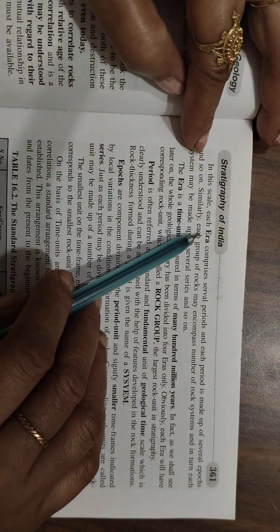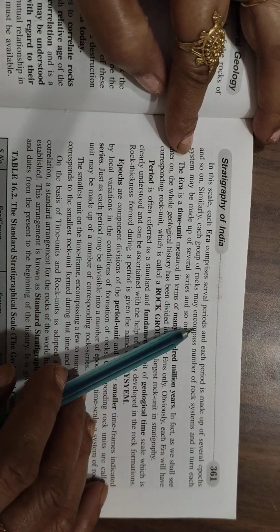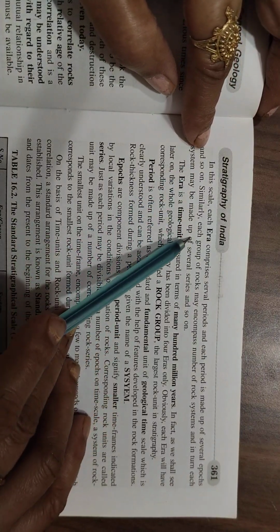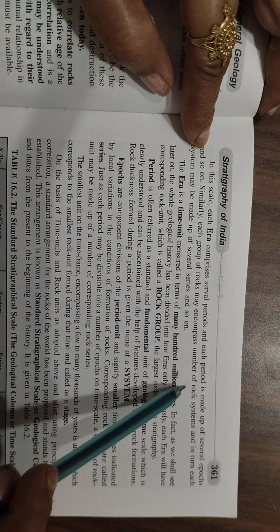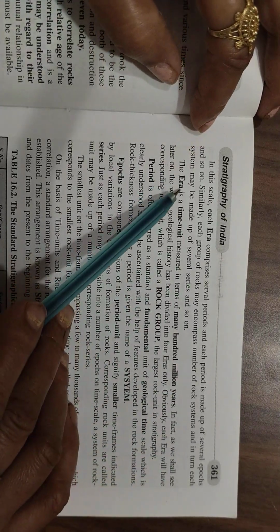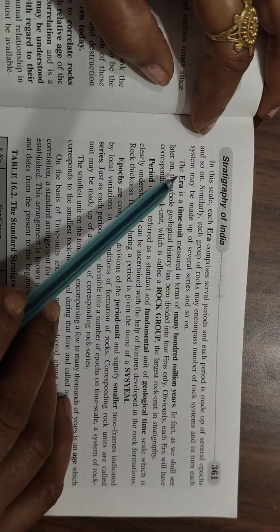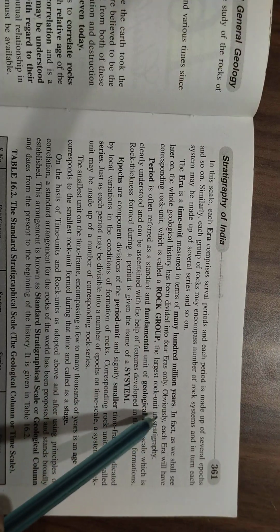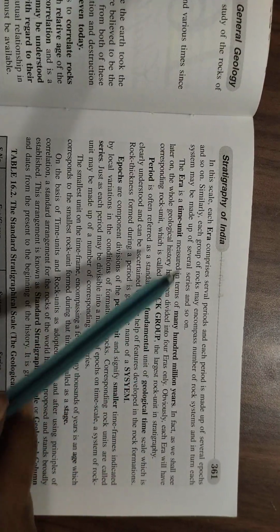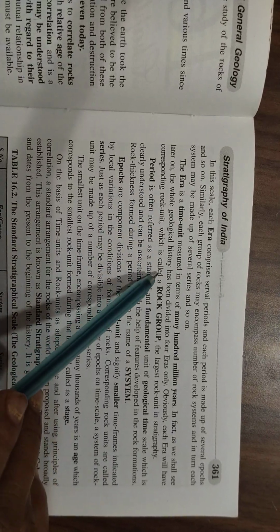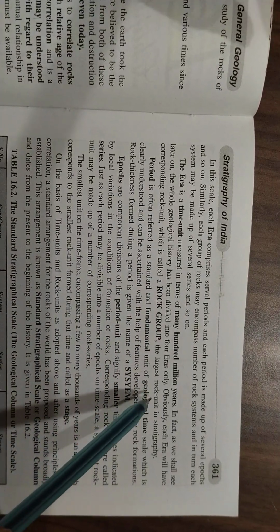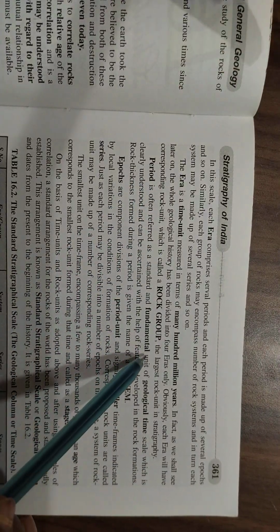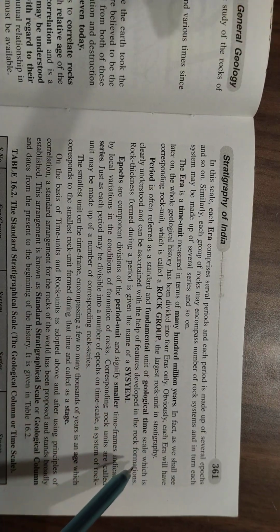In this scale, each era comprises several periods, and each period is made up of several epochs, and so on. Similarly, each group of rocks may encompass a number of rock systems, and in turn, each system may be made up of several series, and so on. The era is a time unit measured in many hundreds of millions of years. In fact, as we shall see later on, the whole geological history has been divided into only 4 eras. Obviously, each era will have a corresponding rock unit which is called a rock group. The group is the largest rock unit in stratigraphy.